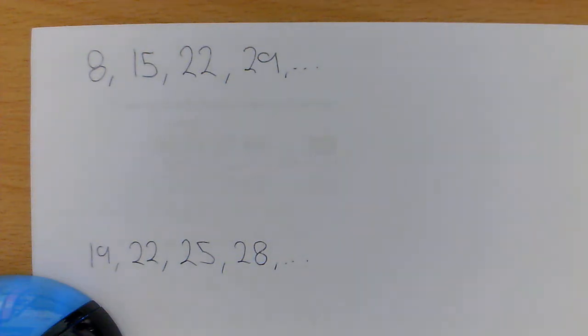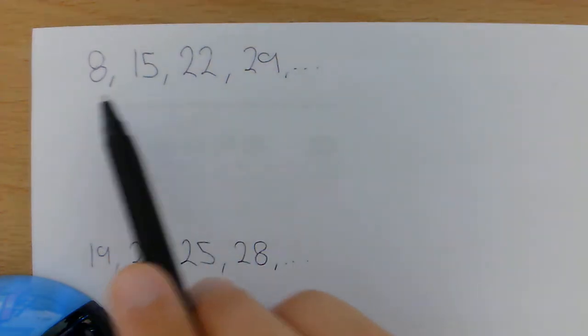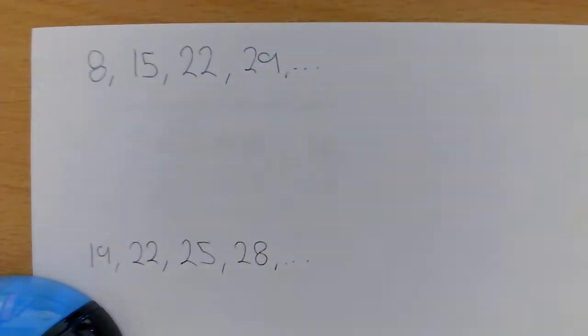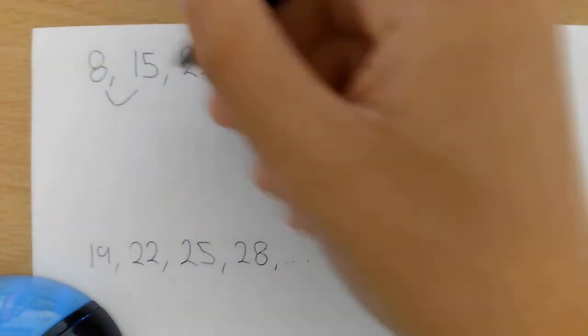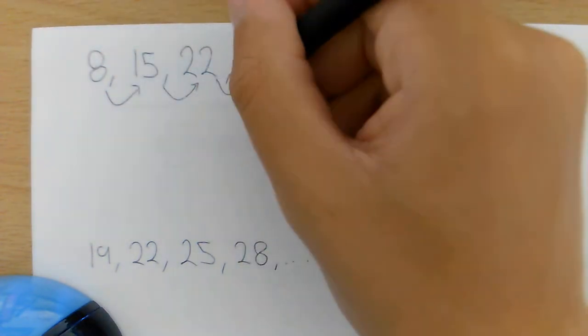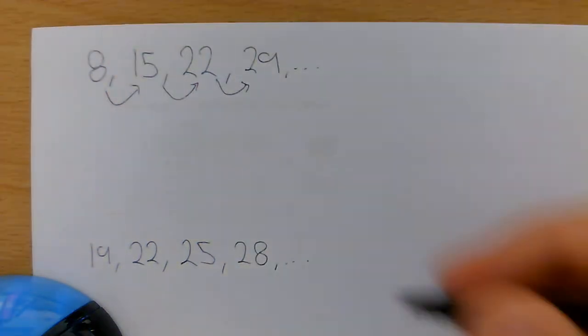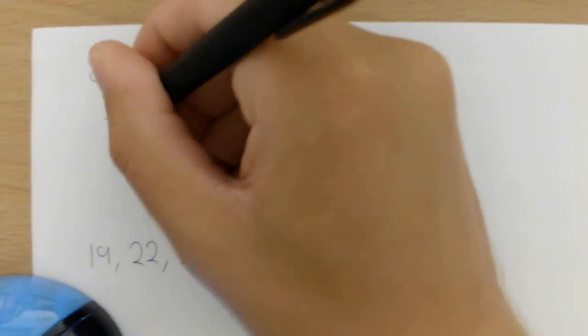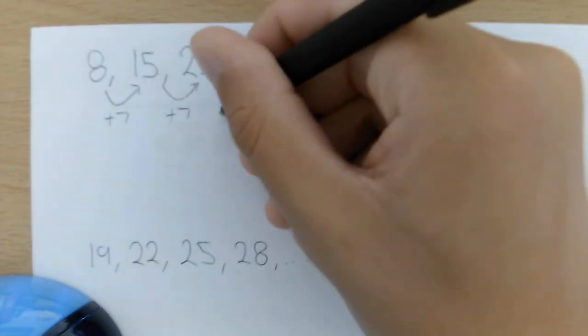In this video we're going to have a look at finding the nth term of some arithmetic sequences. So the first sequence we've got starts off going 8, 15, 22, 29. Now the first thing we need to do is to look at what we're going up by each time. Because it's an arithmetic sequence, we're just going to be adding on the same number each time. So in this case we're adding on 7.